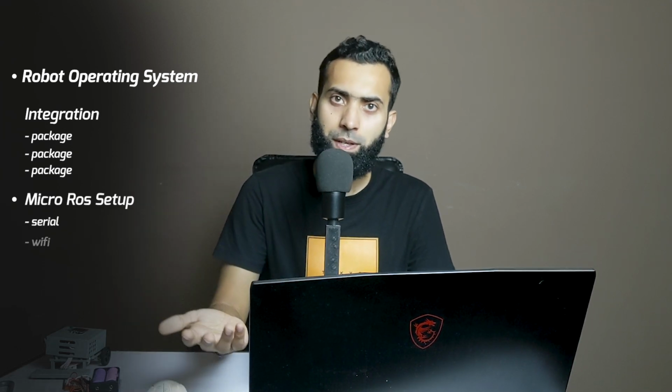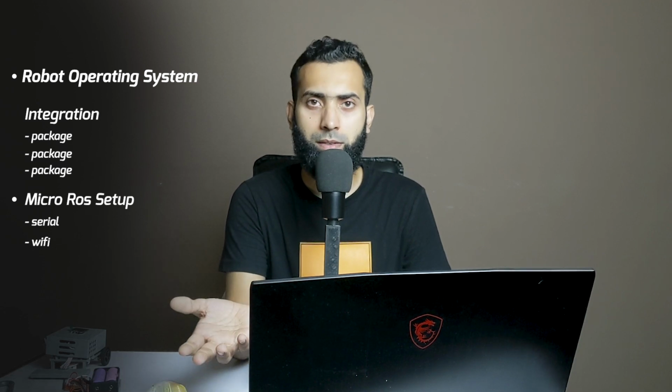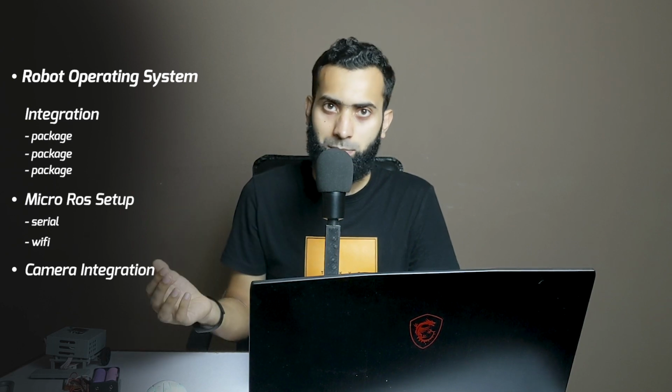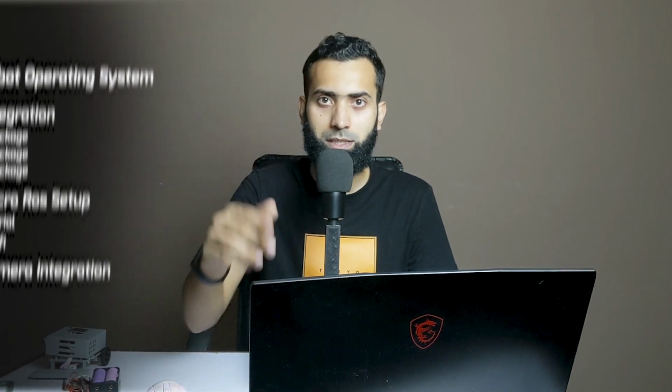We have serial and Wi-Fi interfaces depending upon our requirement. And in the future, I am planning to integrate a camera through ESP32 onto the ROS ecosystem through MicroRos. So it is going to be really interesting. We can add a lot of things into a robot, as our basic robot is now ROS enabled.